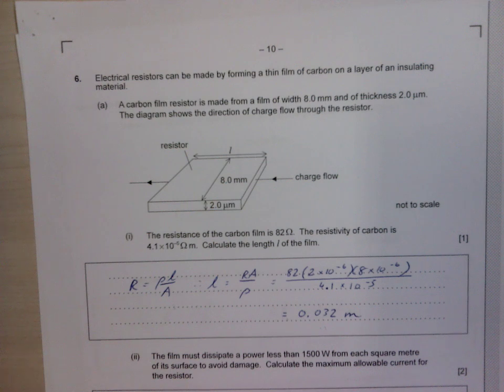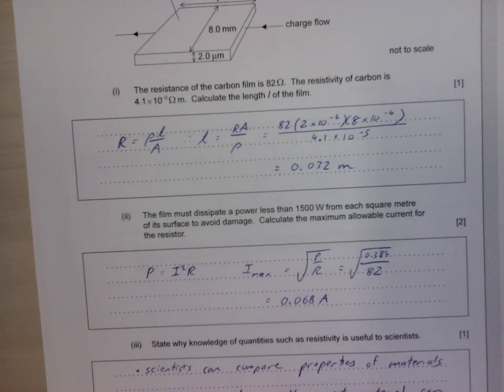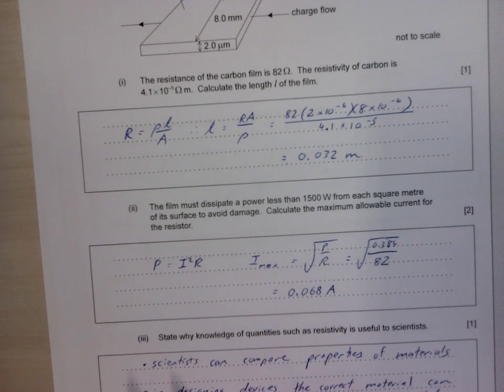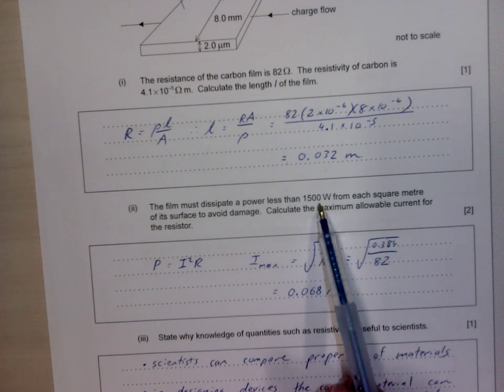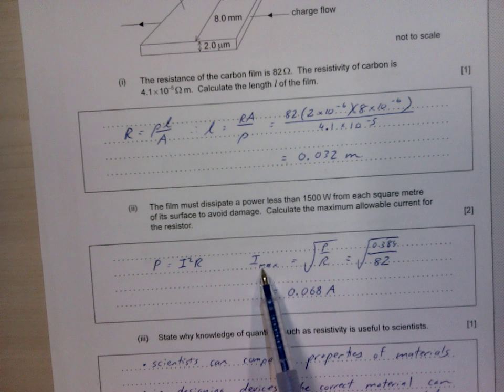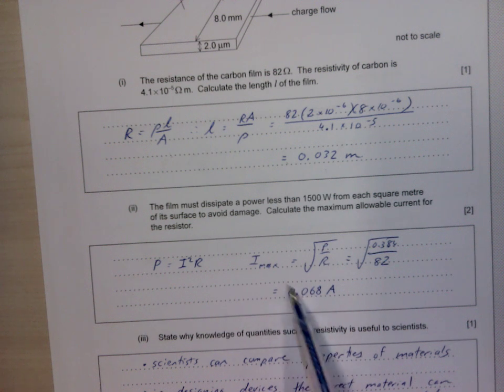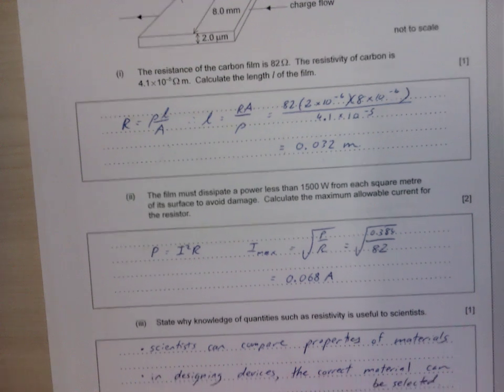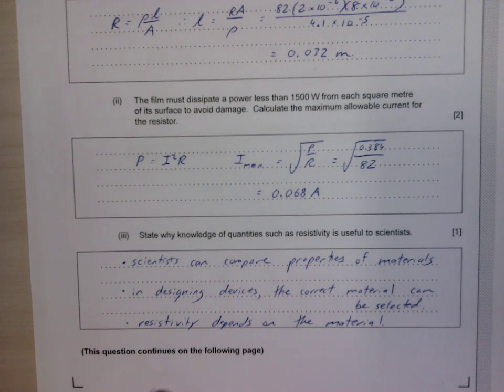That should be relatively straightforward, as is part 2, where you need to find the maximum current that can flow so the power doesn't exceed this. So it's P equals I squared R, rearrange, and you're solving for maximum current, so 0.068 amps. Make sure you show your working here. It's worth 2 marks.